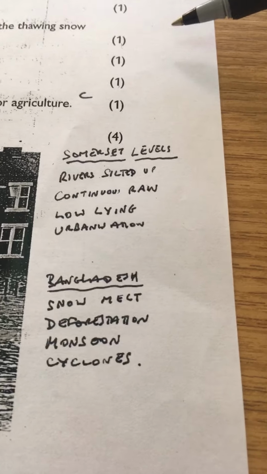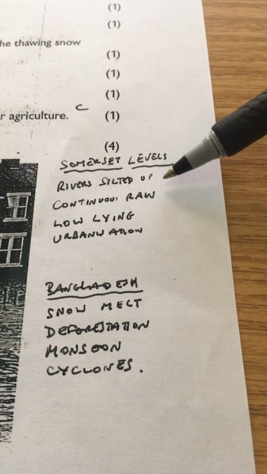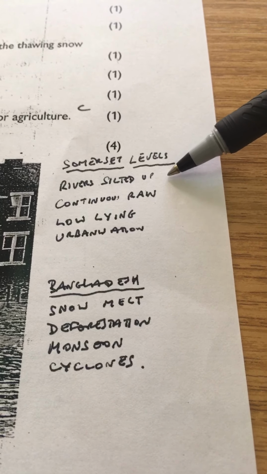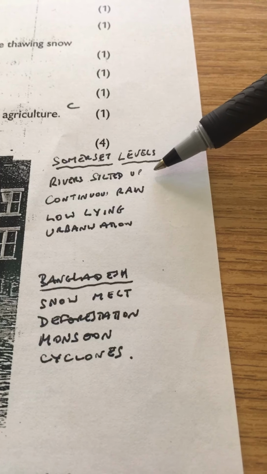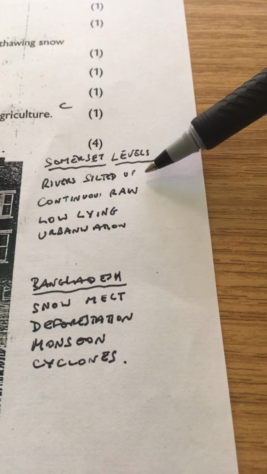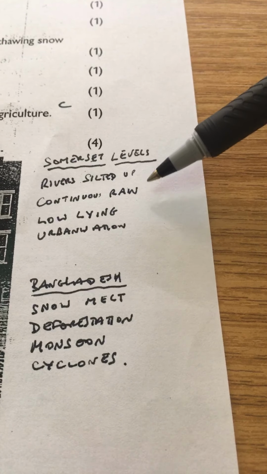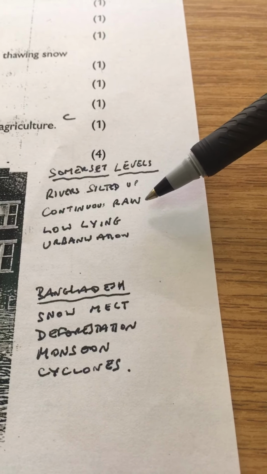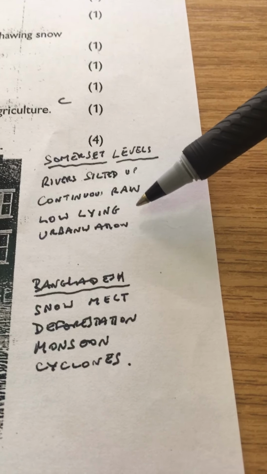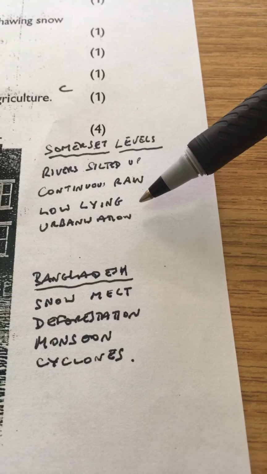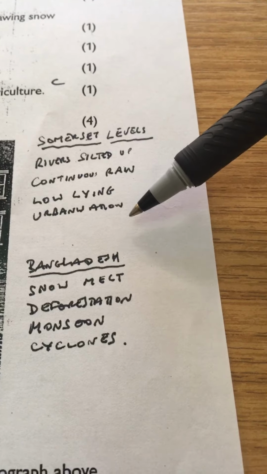Well, it depends on your choices. I've got down here the Somerset Levels. Rivers were silted up. Now you could add in there, if you want to be very advanced, due to government cutbacks. They decided to stop dredging the rivers, and therefore they silted up and then they flooded. So there's a false economy. Continuous rain over winter saturated the ground, so that it had nowhere to go. It was low-lying. Somerset Levels is at sea level, so the water couldn't get out. And I chucked in urbanisation, because you can always put that one in.